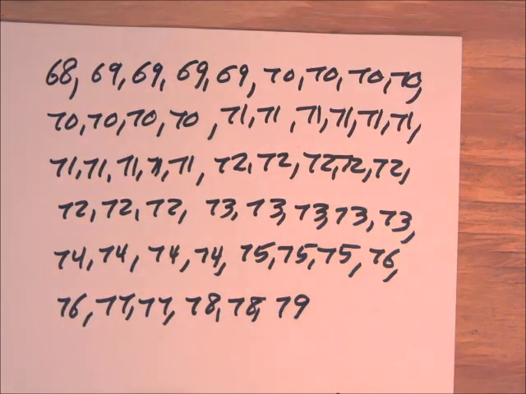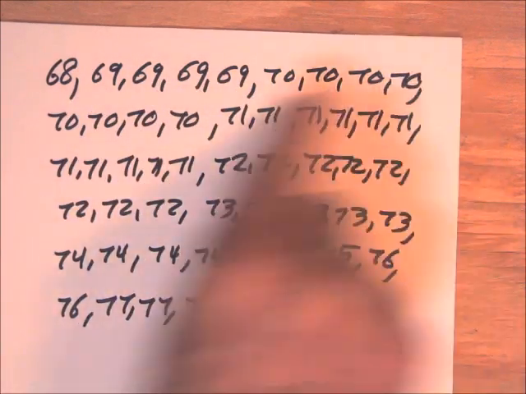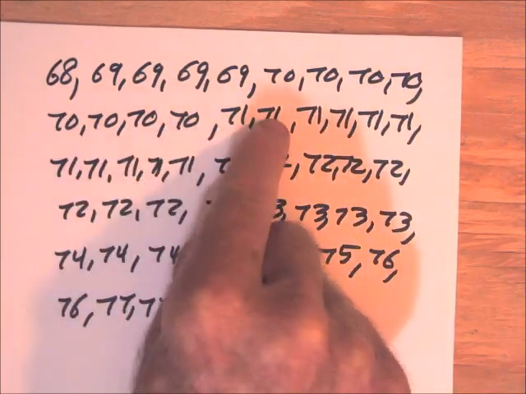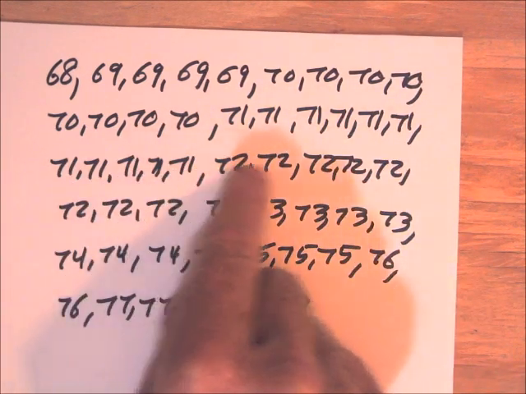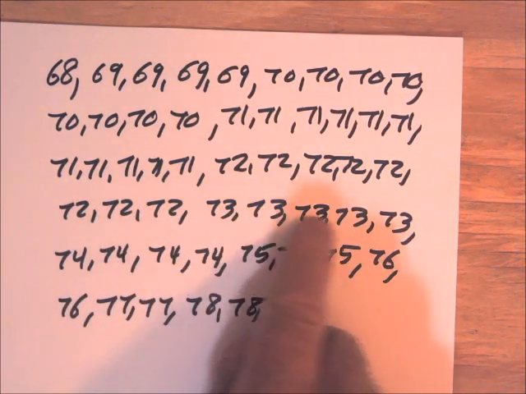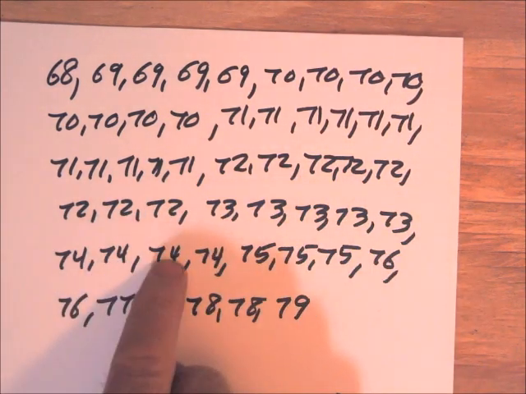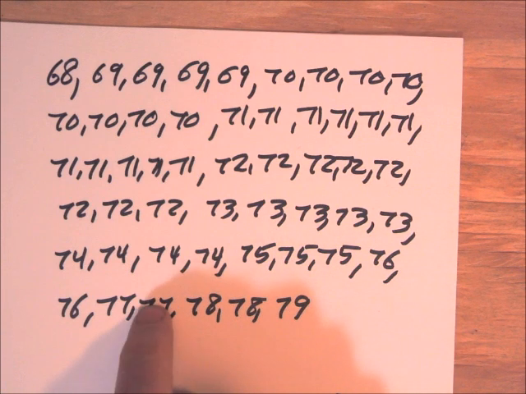So let's just count these, to make sure I got everyone. 1, 2, 3, 4, 5, and so on up to 50.